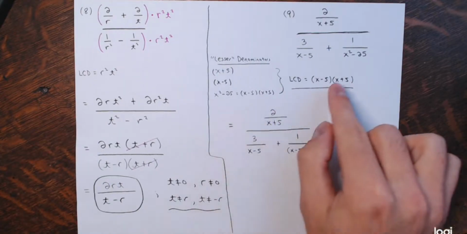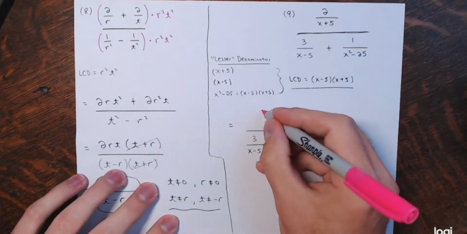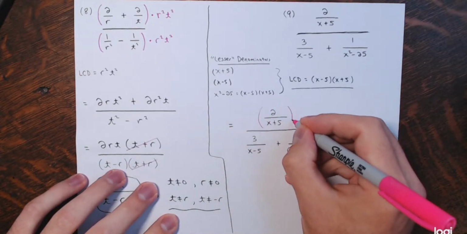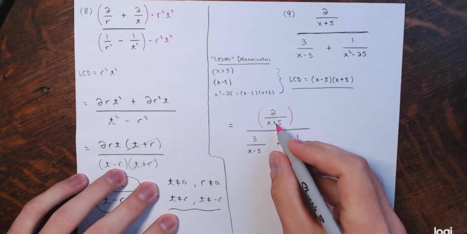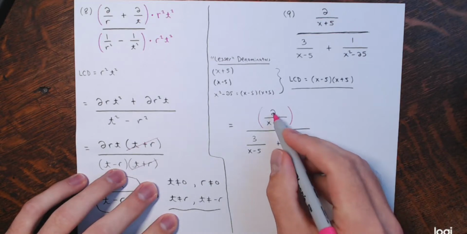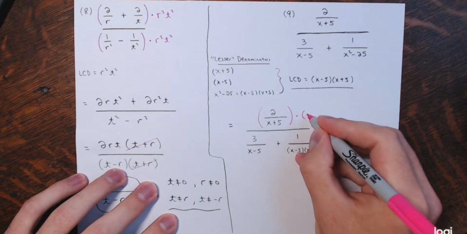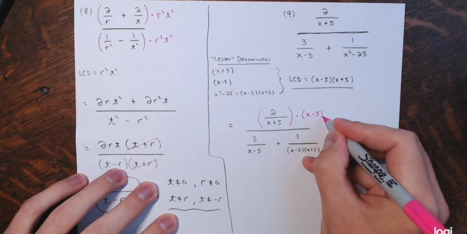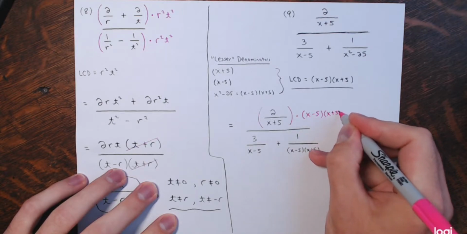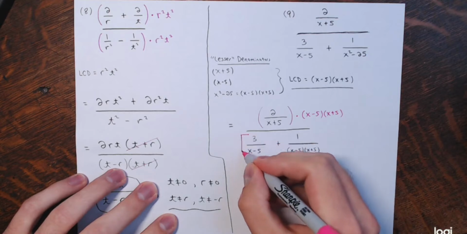And I have stated the LCD. Right, so we're going to multiply the entire numerator. Now the numerator has just one fraction, just one term, this 2 over x plus 5. And I'm going to multiply it by the LCD, right, x minus 5 times x plus 5. The denominator has two terms, right?